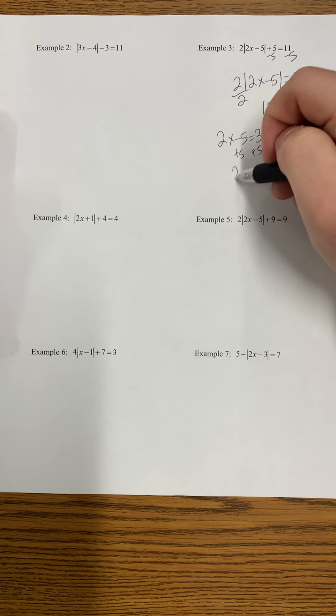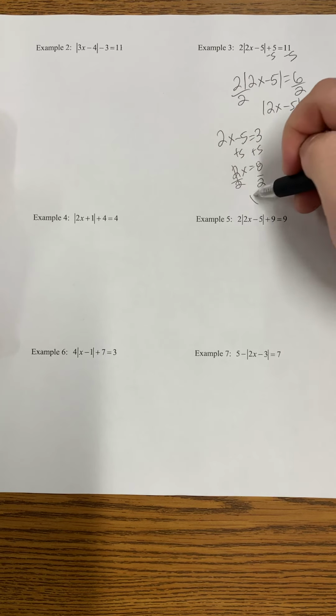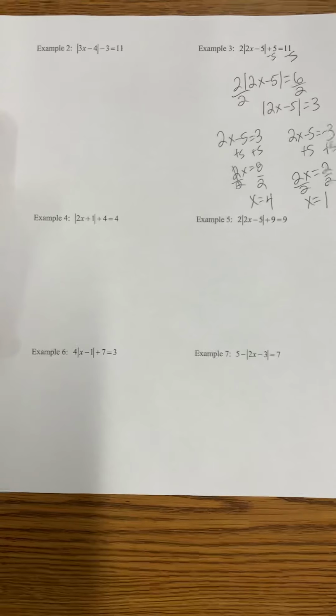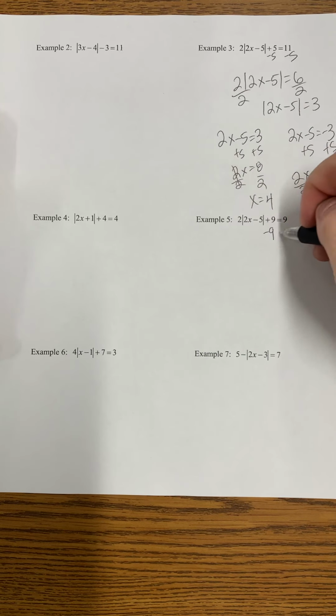Add 5 to both sides. 2x equals 8. Divide by 2 on both sides. x equals 4. Add 5 to both sides. 2x equals 2. And divide by 2 on both sides. And x equals 1.